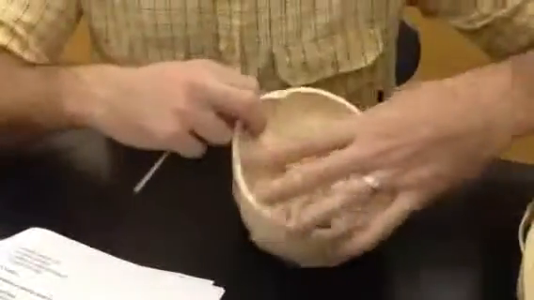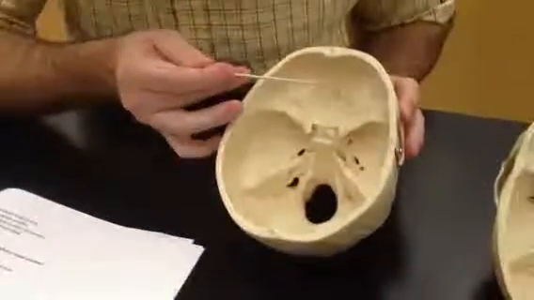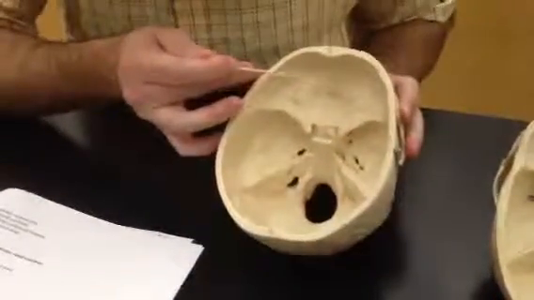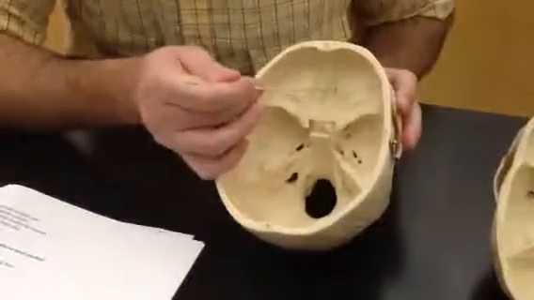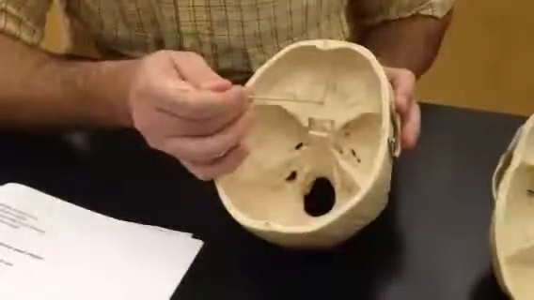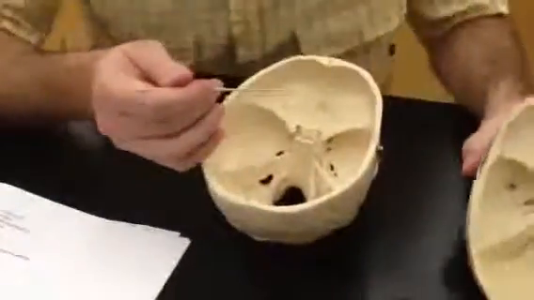If we look from the top of the skull, okay, we pop the top off and we look at the ethmoid, we have the crista galli of the ethmoid. We have this flat plate called the cribriform plate of the ethmoid. And then we're going to shift over to this skull.